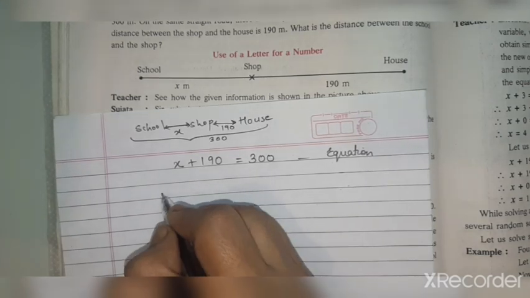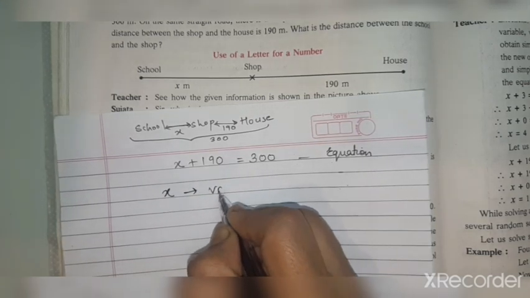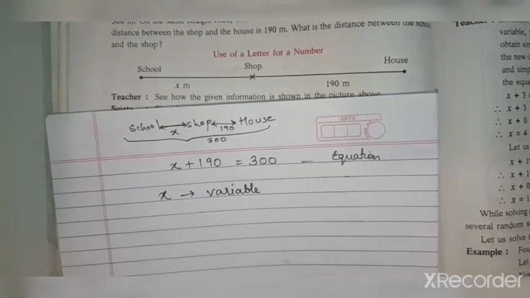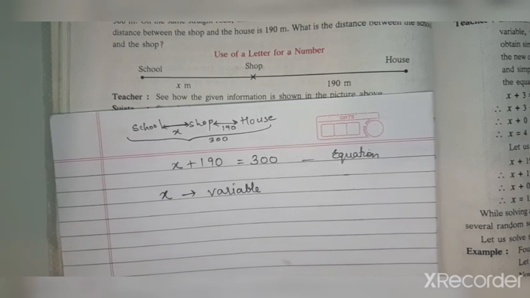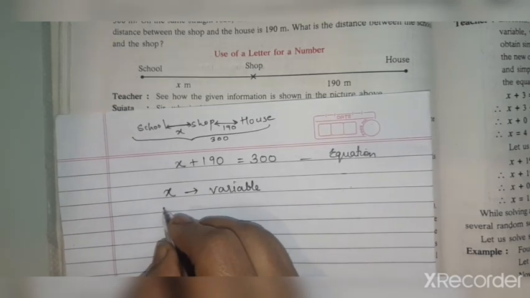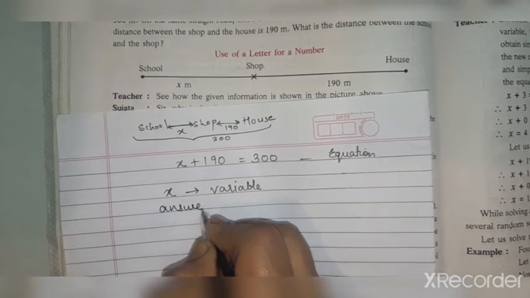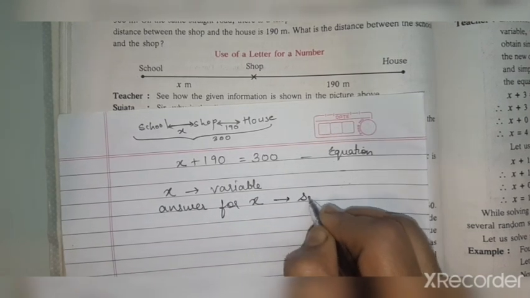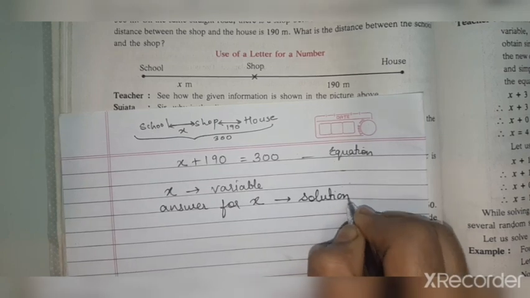The letter we take in the equation will always be called a variable. So in this particular equation, since the letter is x, x becomes a variable. Now what is the solution? Solution is whatever is the answer. Whatever is the answer for x will be called the solution to the equation.